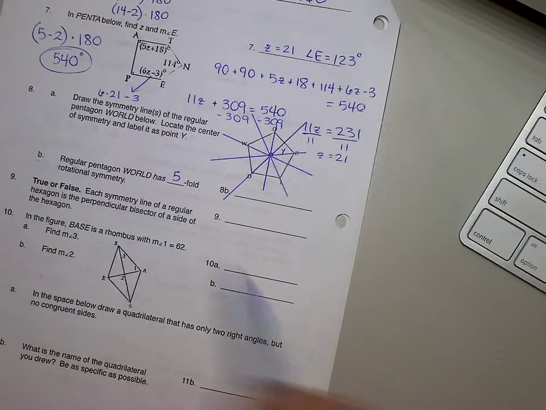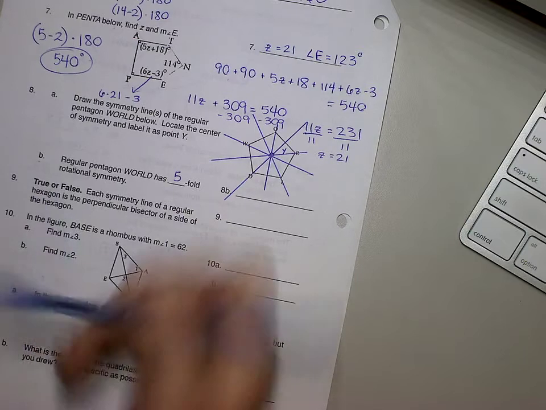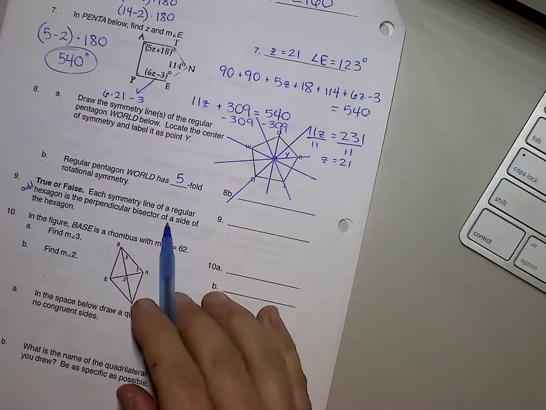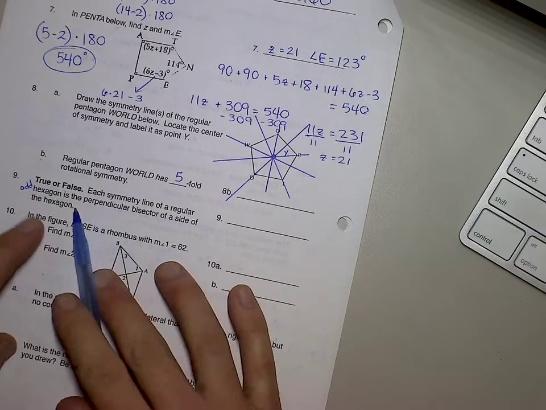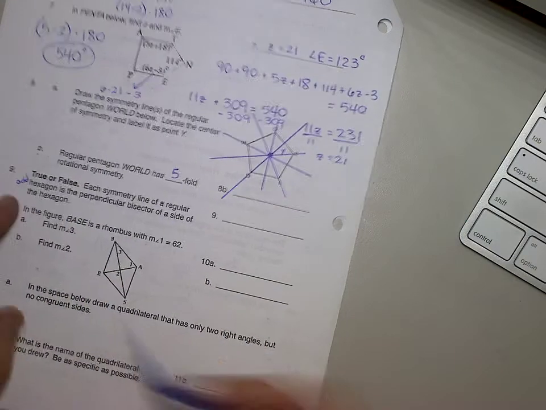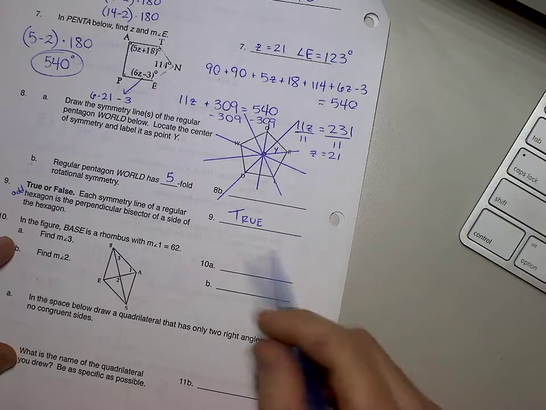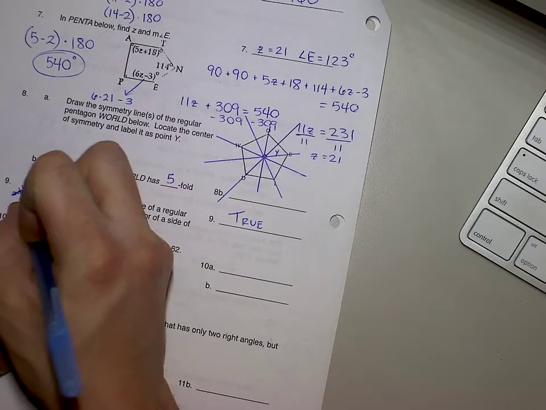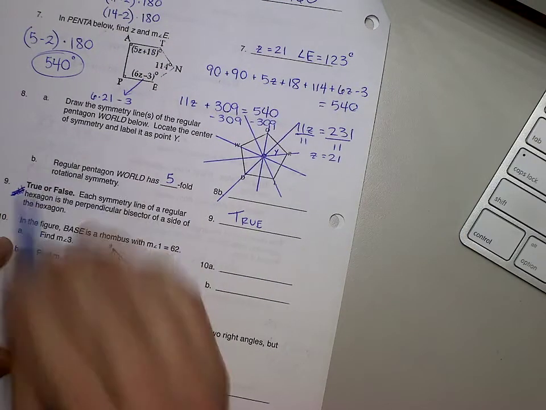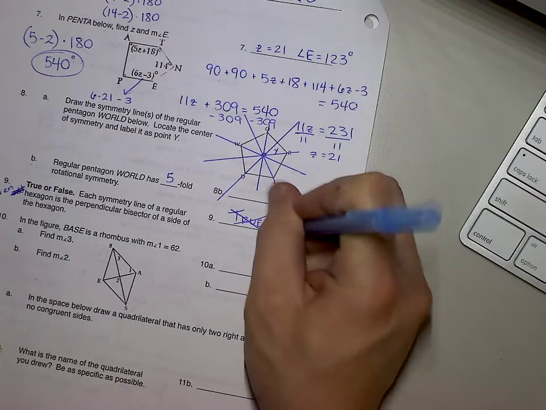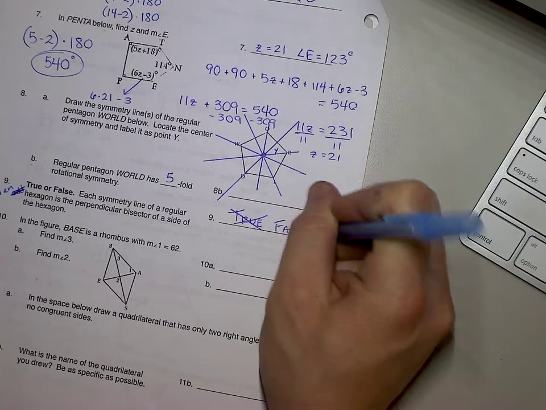Number 9, true or false, each symmetry line of a regular hexagon is the perpendicular bisector of a side of the hexagon. That is true. Remember, if you have an odd number of sides, I just messed up. Hexagon has 6 sides. I thought that said heptagon. That's an even number of sides. So that is false. I apologize.